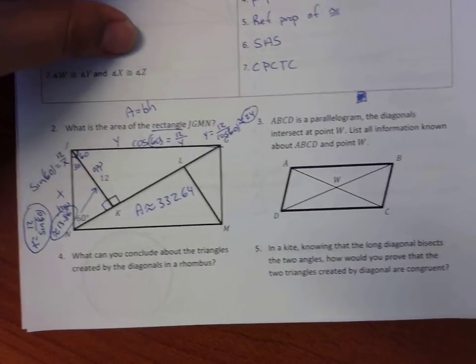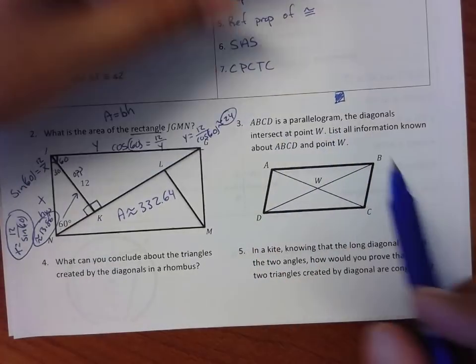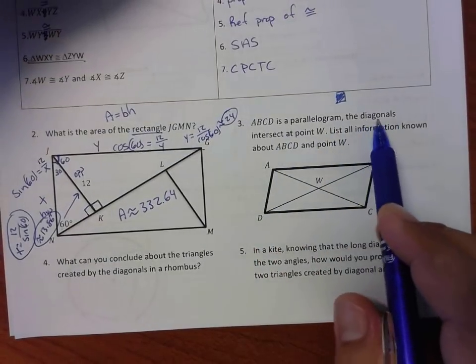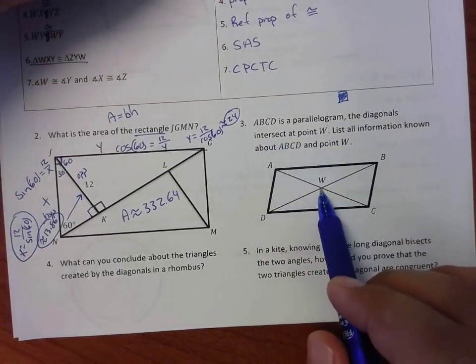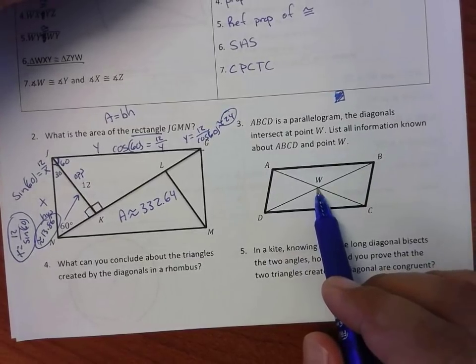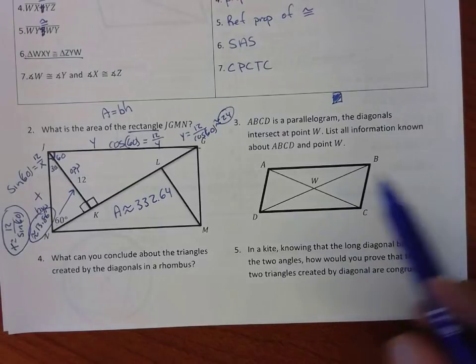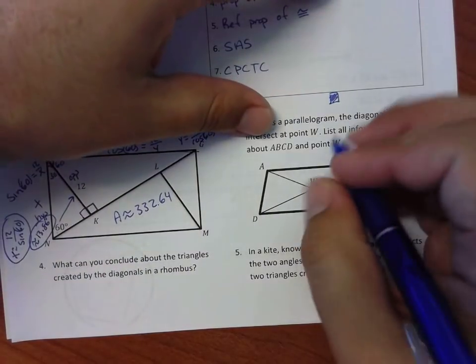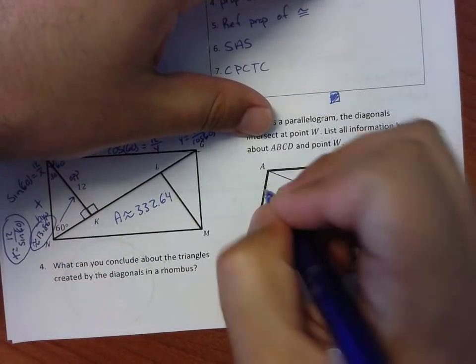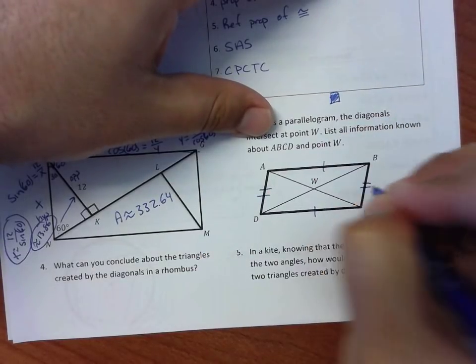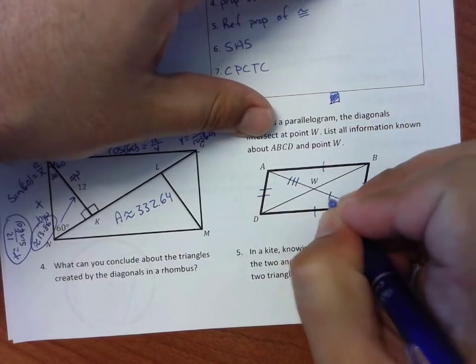Alright. Next, 3. ABCD is a parallelogram. The diagonals intersect at point W. List all the information known about ABCD at point W. Well, it's a parallelogram. Opposite sides are parallel, opposite sides are congruent, and the diagonals bisect each other.